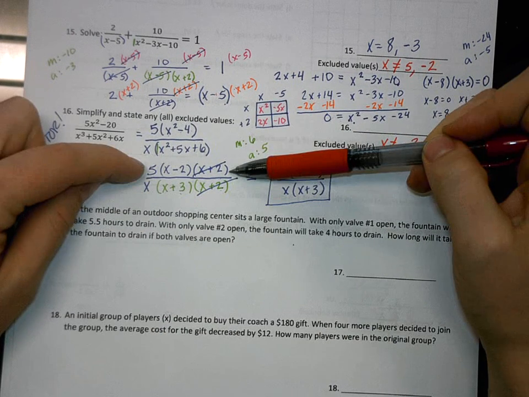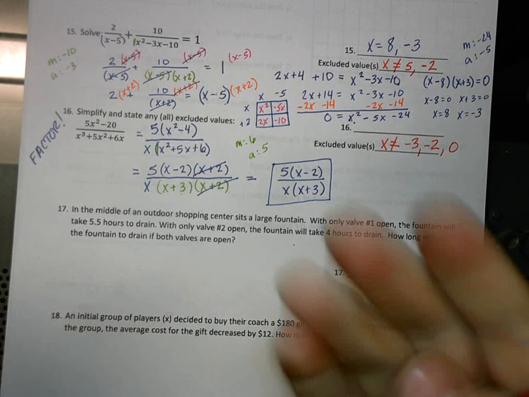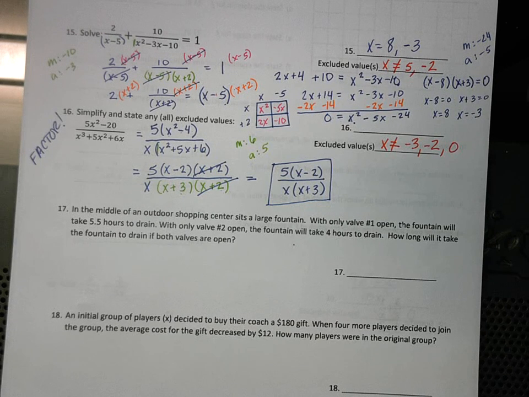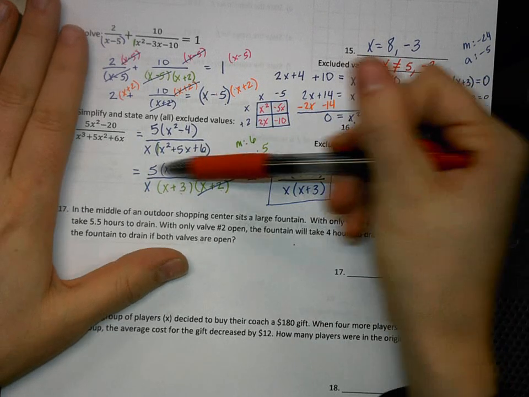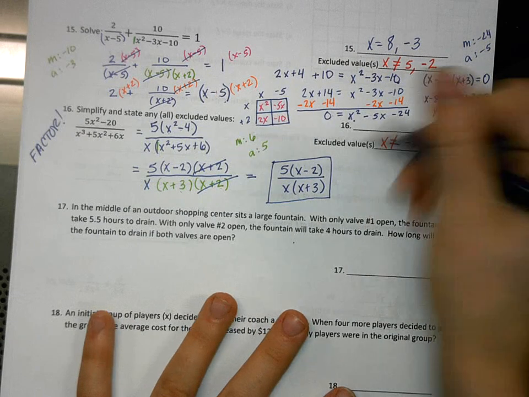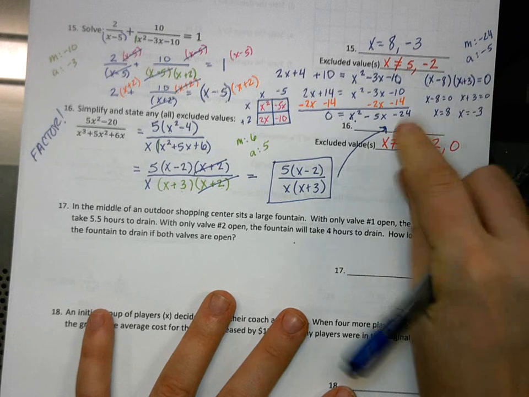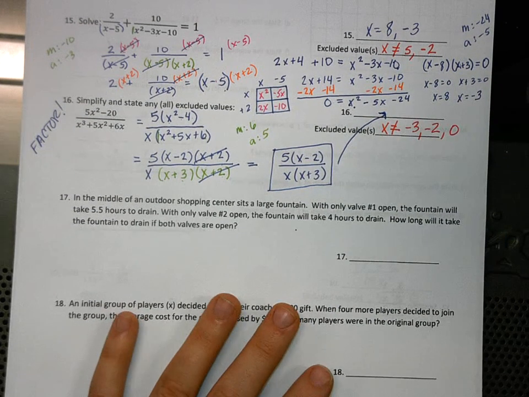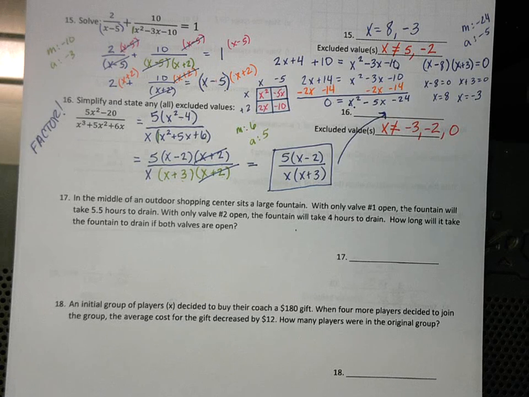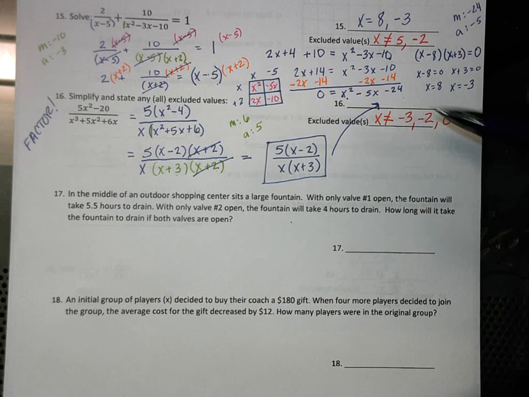In the numerator, do I care if my numerator is equal to 0? No. 0 out of a number, as long as it's not 0, 0 out of 7 is 0. 0 out of 100 is 0. 0 is okay to have in your numerator, just not in your denominator. So then, for this part of 16, I'm just going to draw an arrow because I don't have room to write it up there. But you get 5 times x minus 2 times x plus 3. Please do your best to write all your answers on the line if you have room to do so.